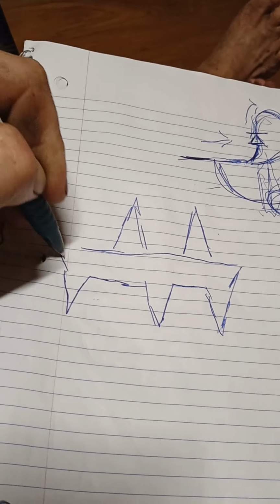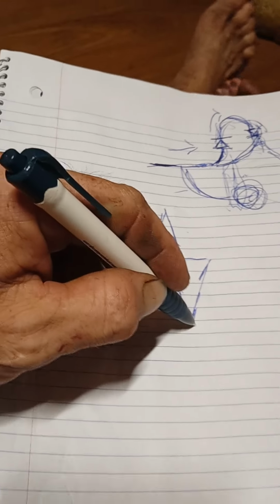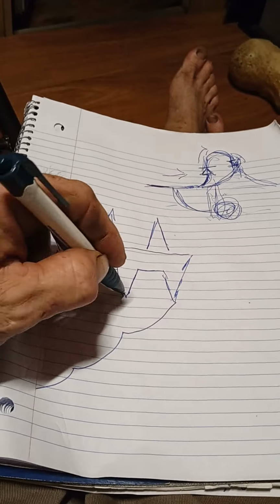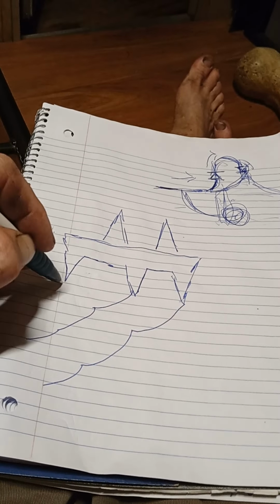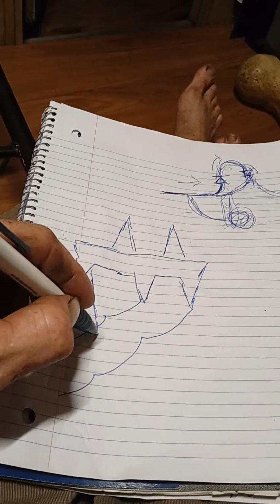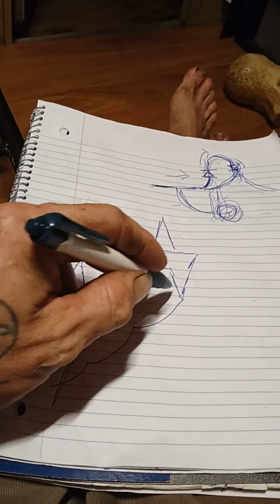That's how these towers are shaped, and there's your 3 phases, and the tower kind of comes down like this.